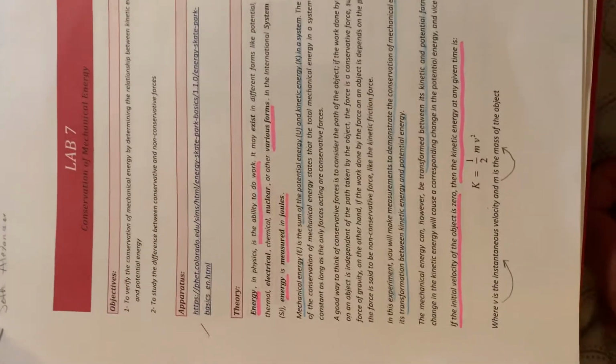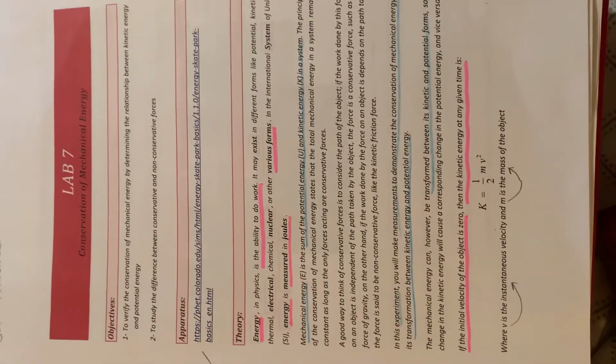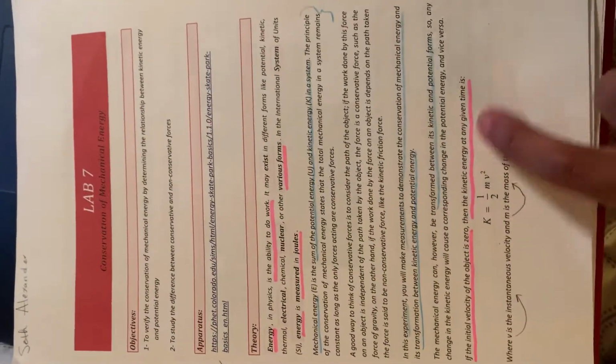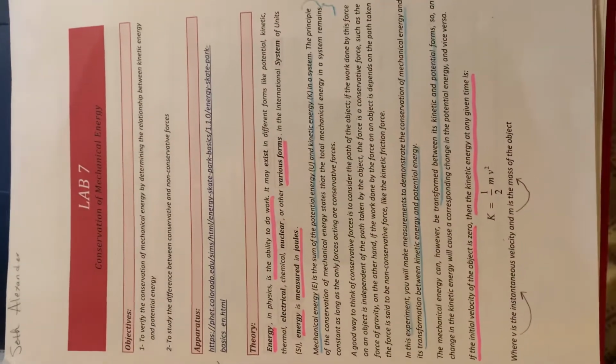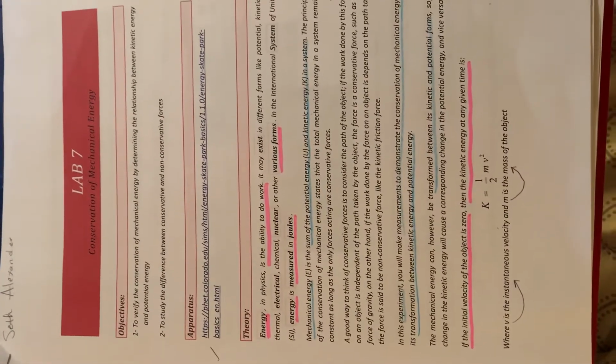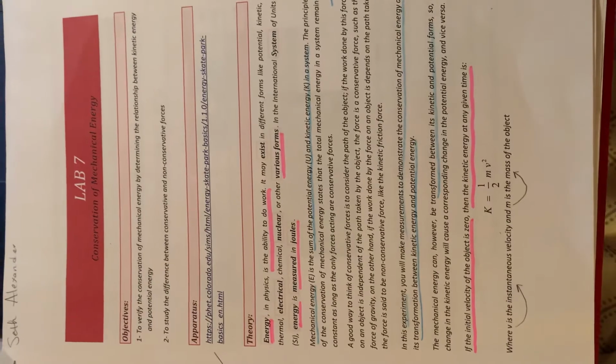And as you can see at the bottom, I underline right here what it takes to find your kinetic energy, which would be half times mass times velocity squared, where velocity is instantaneous and mass is always calculated in kilograms.